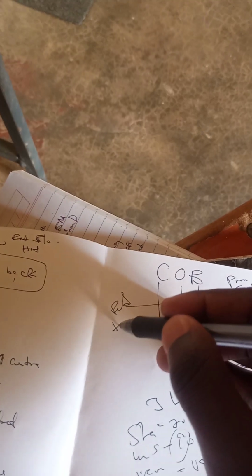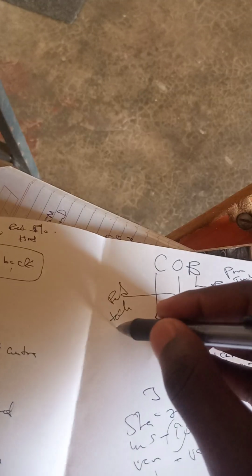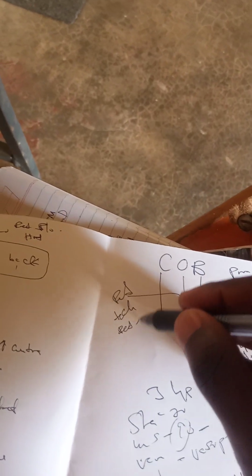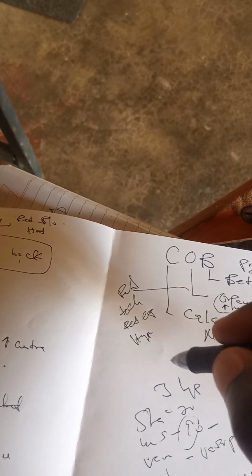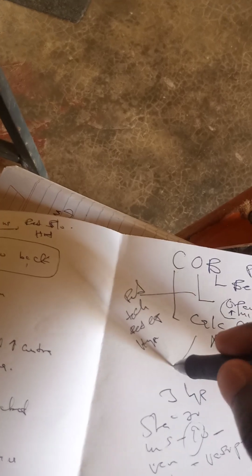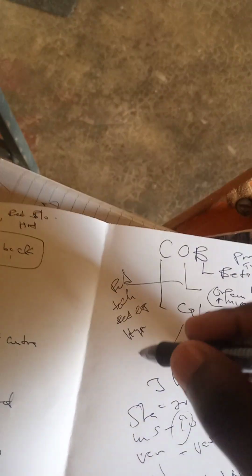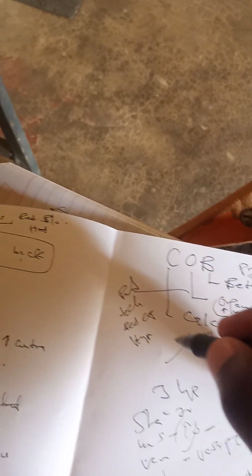Coming to the organic nitrates, they cause reflex tachycardia, hypotension, and bad headache. That's about this one. Bad headache, tachycardia, and hypotension.